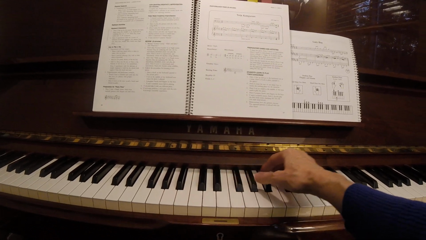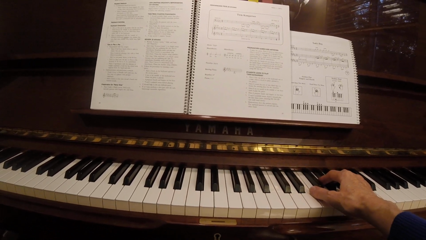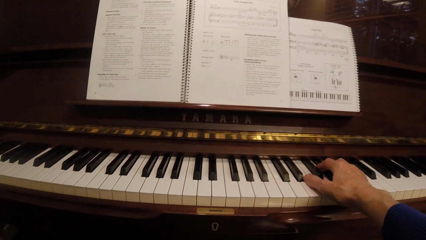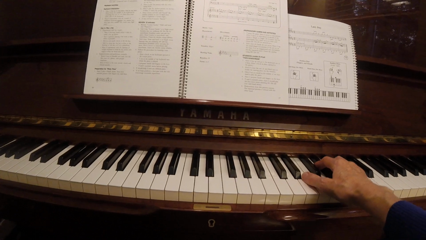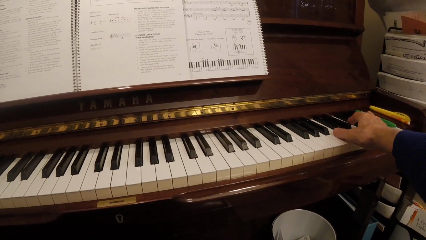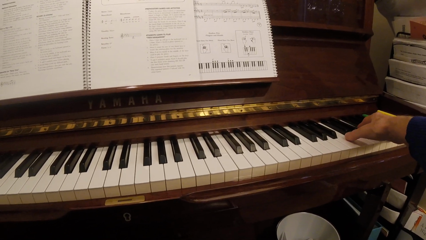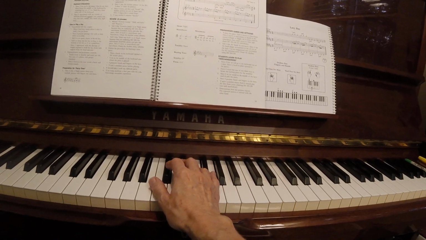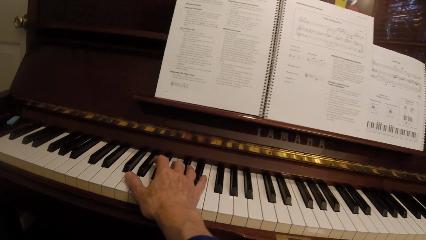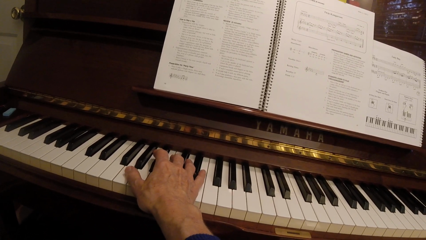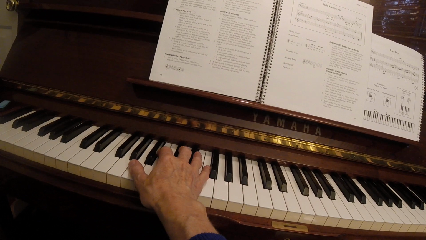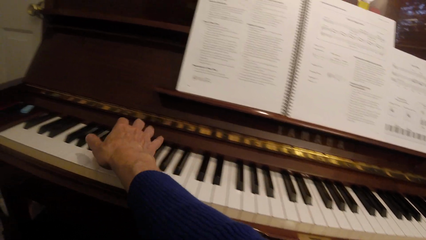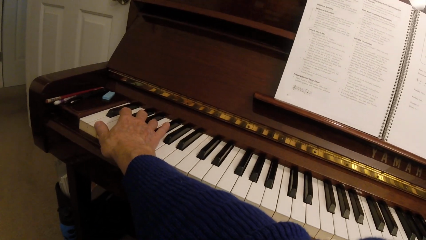As we move up, we go to what's called the treble area. That's because the notes that we read here are on something called a treble clef. And then up here is the high area of the keyboard. If I move back to the middle, as I go down, this is called the bass part of the piano, and that's because we read notes on the bass clef when we're reading here. And then this is the low part of the piano.